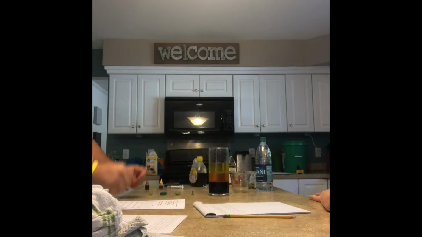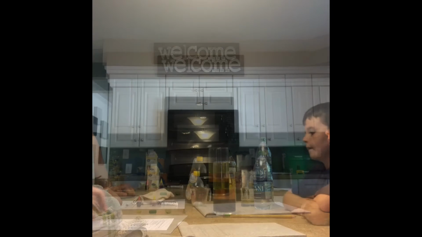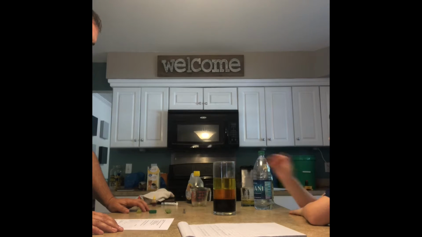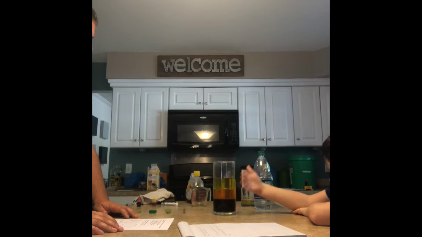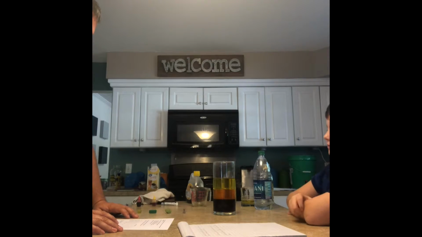What did you control? Were all 3 of these the same exact amount? Yes, they were. Okay, so what were our controls? Our controls were the amount the cup was. The amount the syrup, the water, and the olive oil were. Okay.